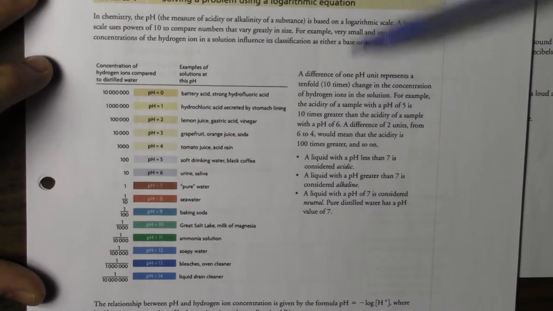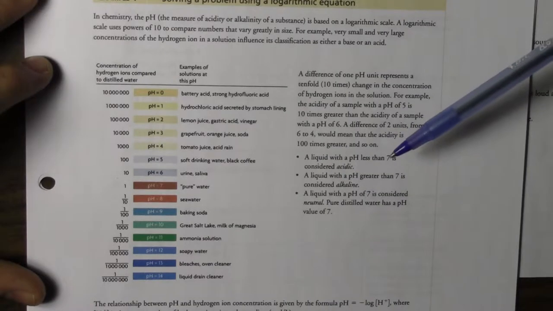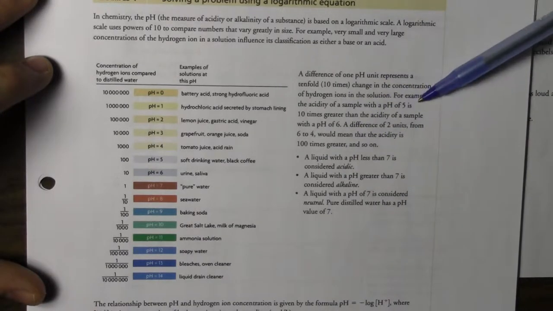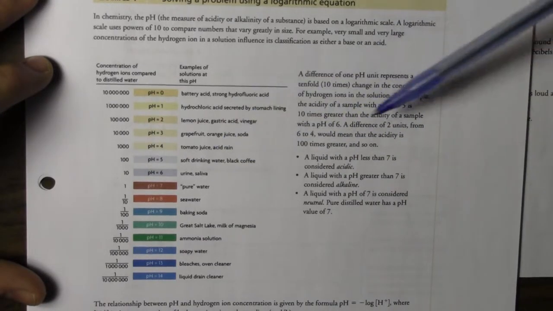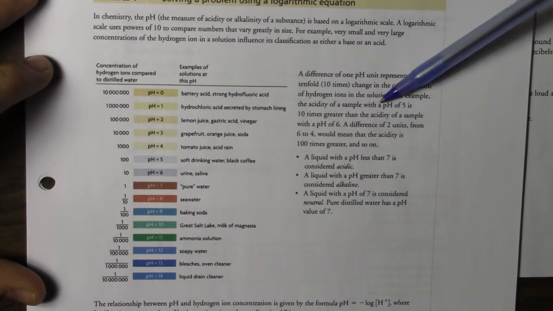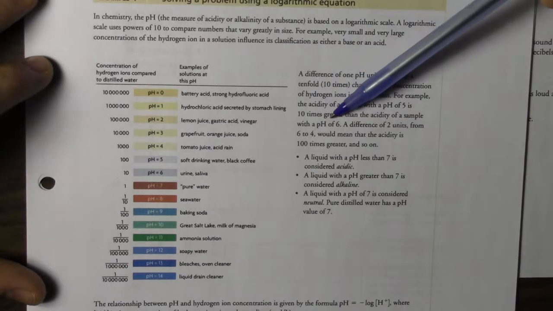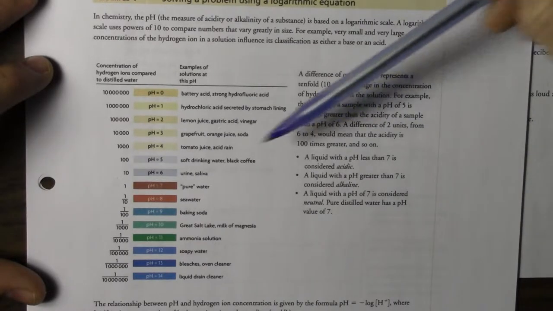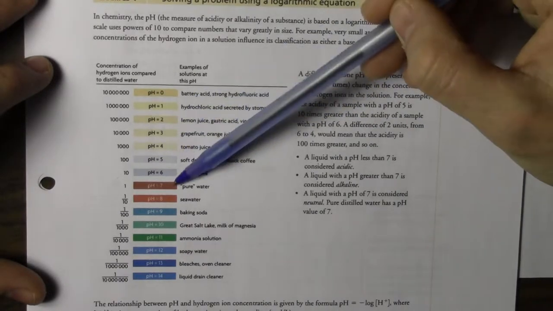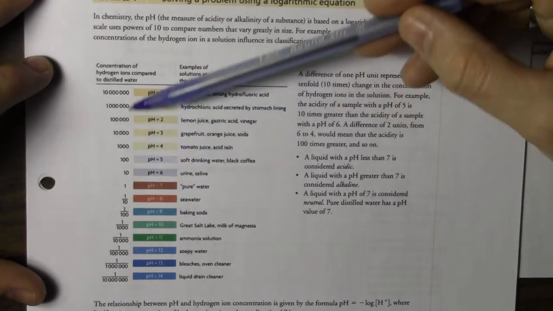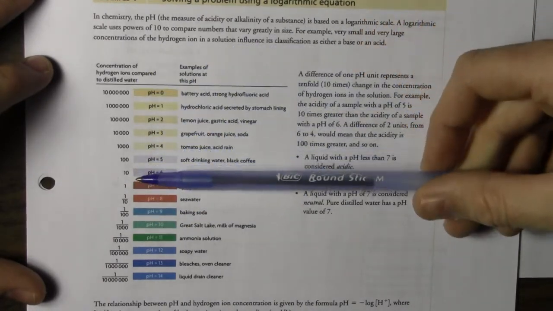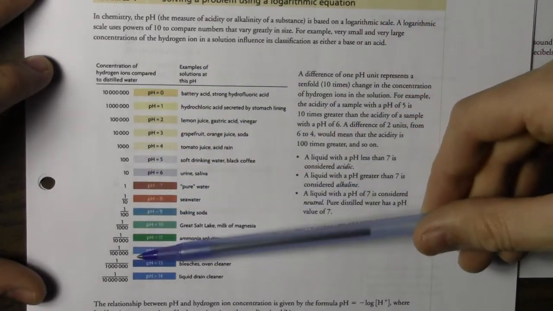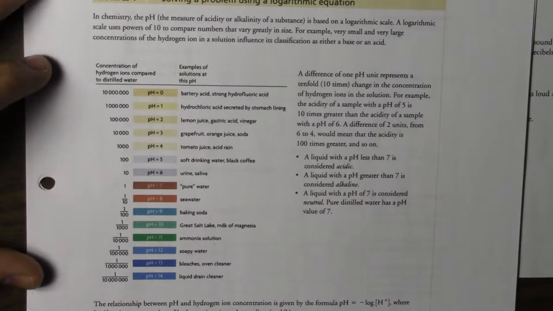So there's this kind of logarithmic relationship between the numbers and what's actually happening. We can see here, for example, the acidity of a sample of pH 5 is 10 times greater than the acidity of a sample with pH 6. As these numbers get increasingly lower or greater, the concentration of hydrogen ions is either increasing or decreasing at a much greater rate.